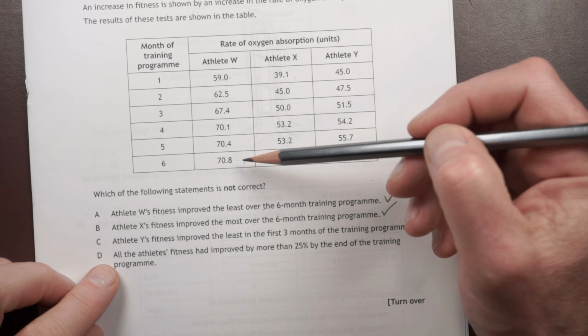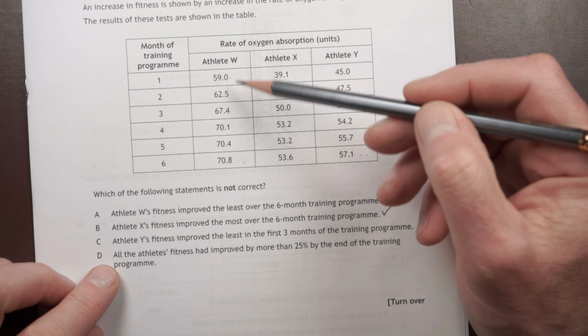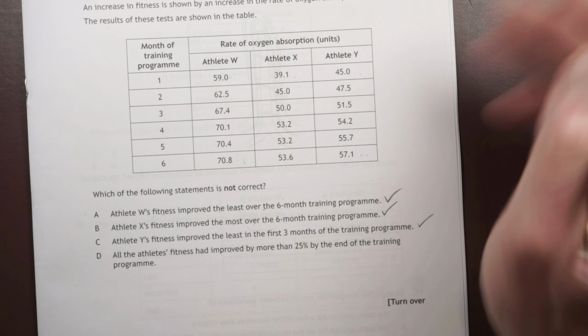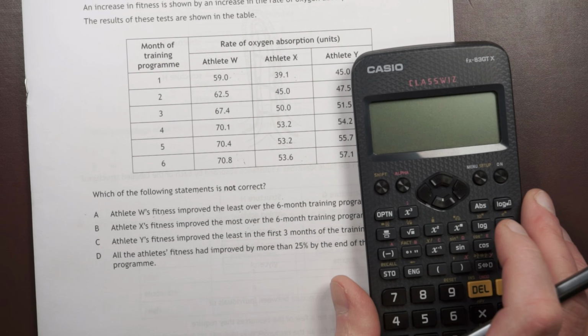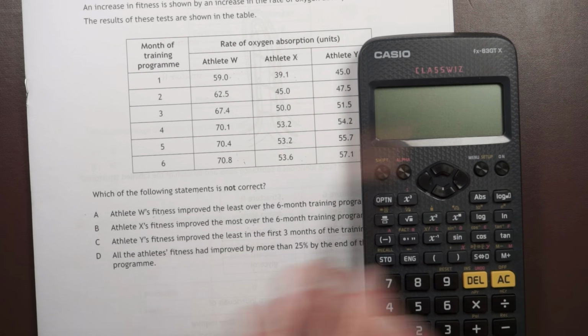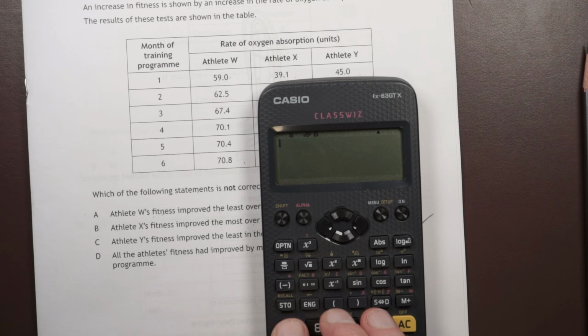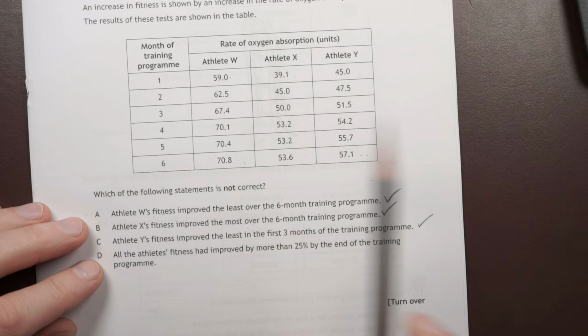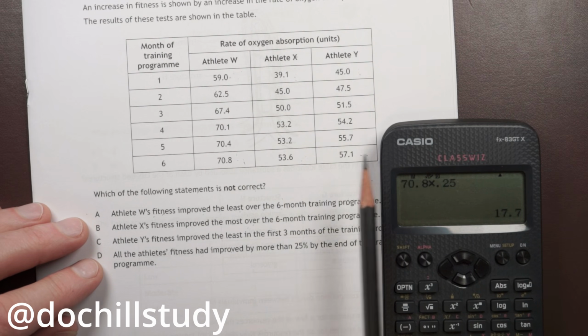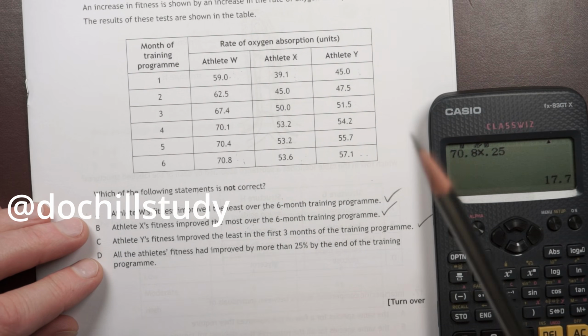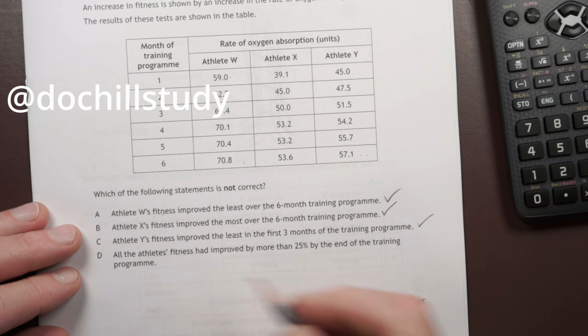So 59 to 70, what's that change? That change is 11.8, right? Is 11.8 25% of 70? 70.8 times 0.25. 17. That's not. So it would have to be more than 25%, would be 17. 59 plus 17. So that's definitely wrong. Okay. So we're going to go for D.